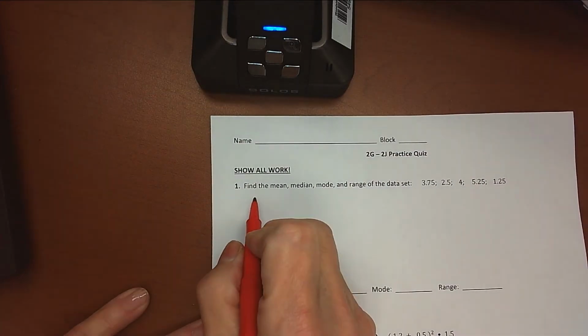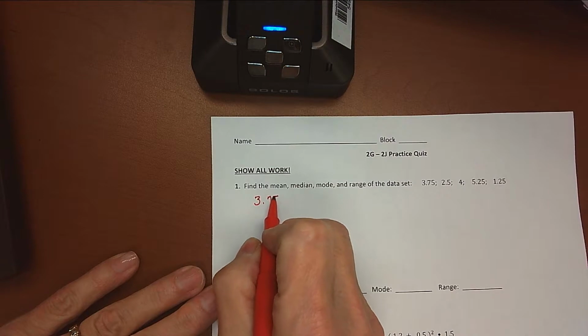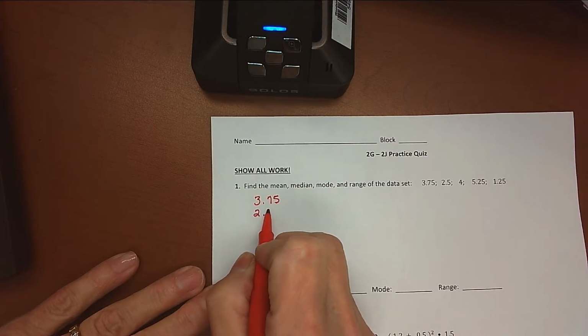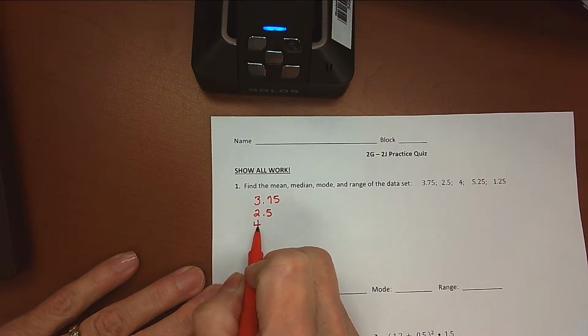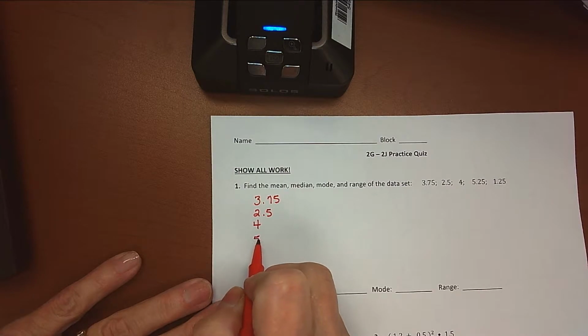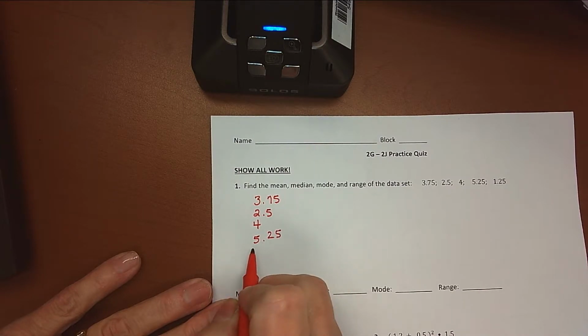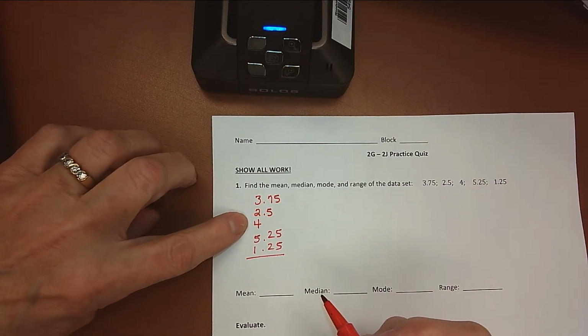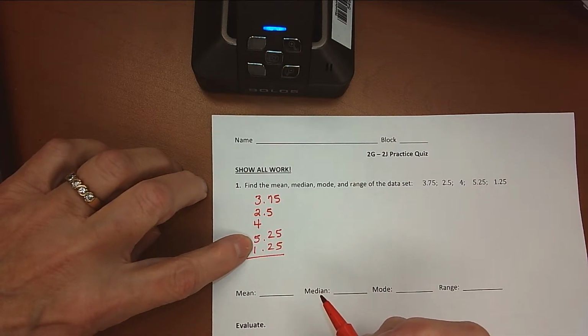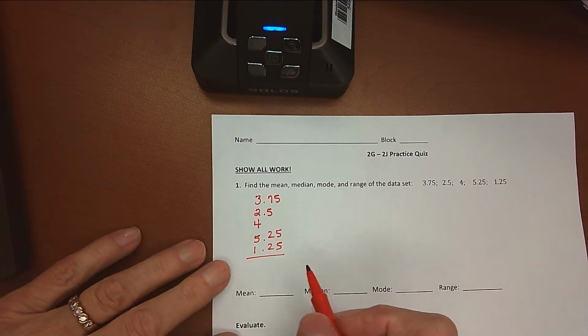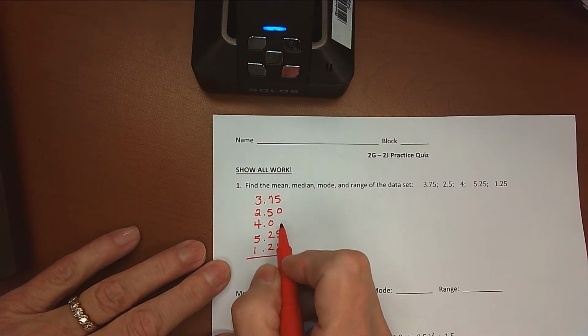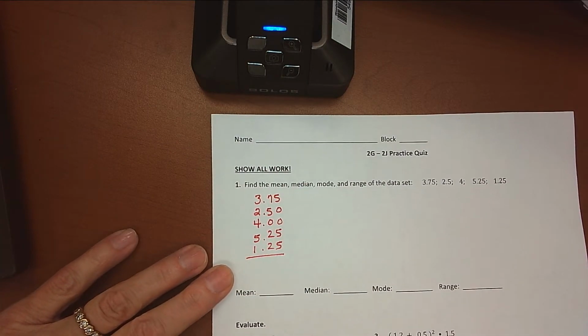So I'm going to take 3 and 75 hundredths, being very careful to line up my decimal points and my numbers, 2 and 5 tenths, 4, 5 and 25 hundredths, and 1 and 25 hundredths. Think $3.75, $2.50, $4, $5.25, $1.25. I can fill in with zeros if that makes my life a little bit easier.